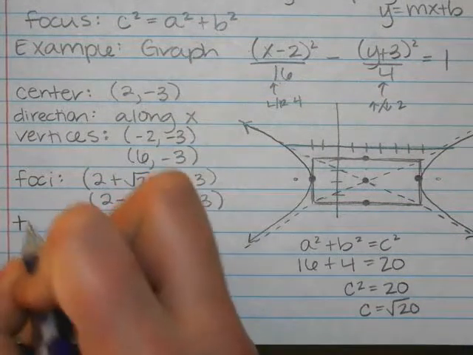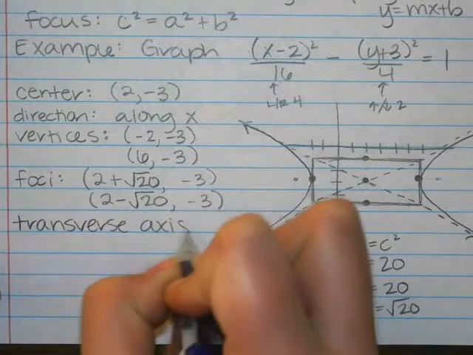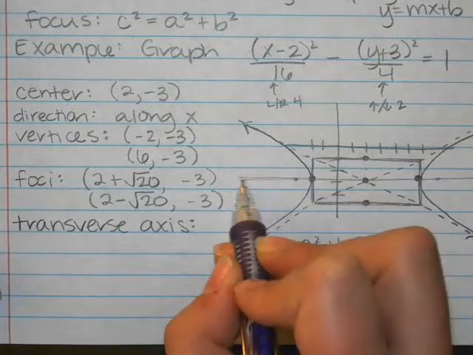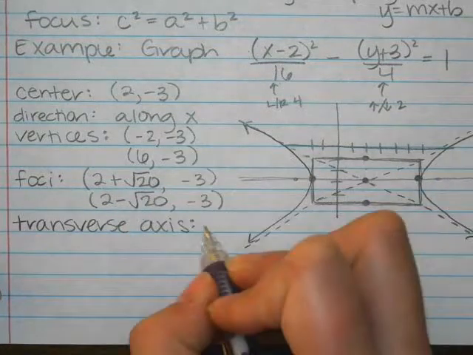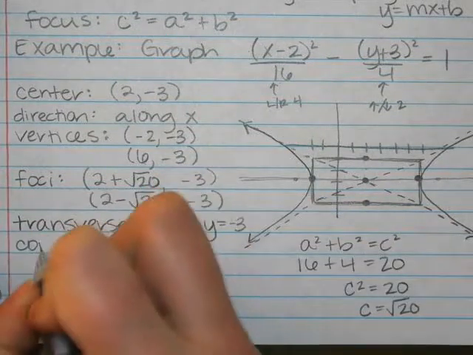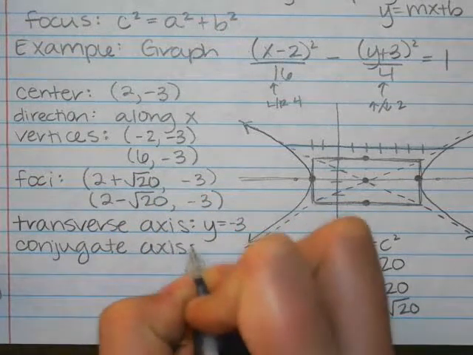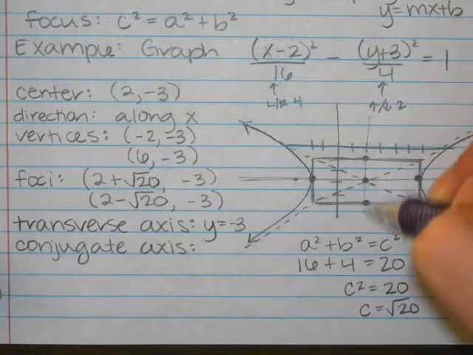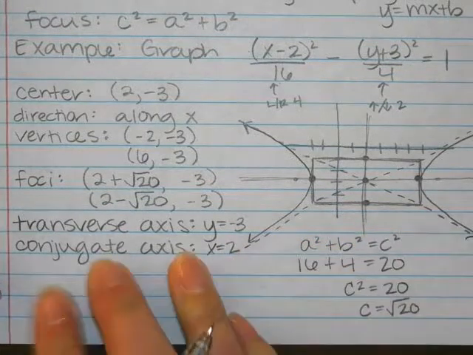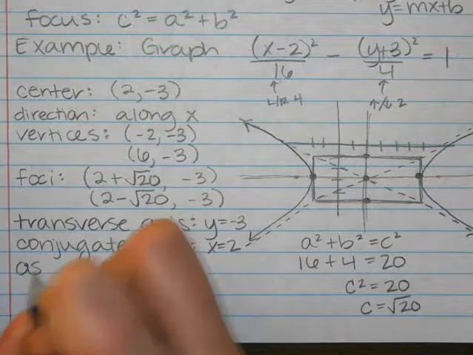All right, what is the transverse axis? Yep, negative. It's the y coordinate, so -3. Y equals -3 because it's horizontal. The conjugate axis is the one that cuts through right here. X equals 2. All right, and then we're going to go ahead and we're going to find the asymptotes.